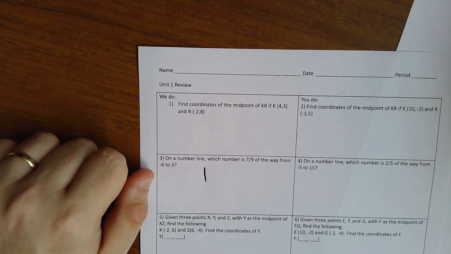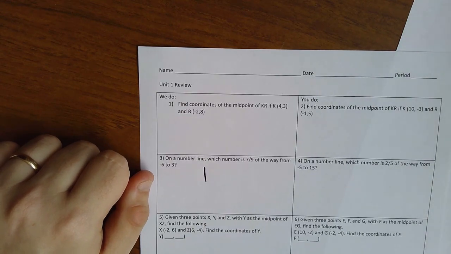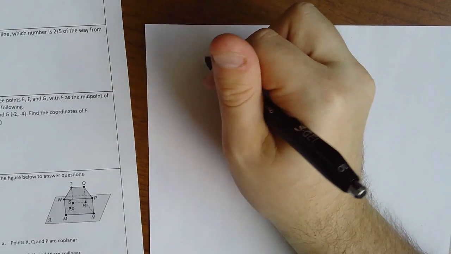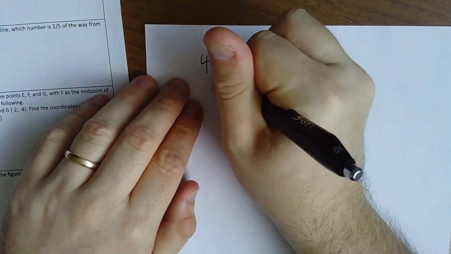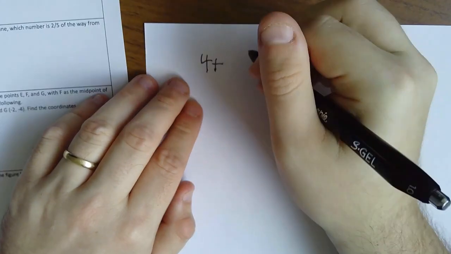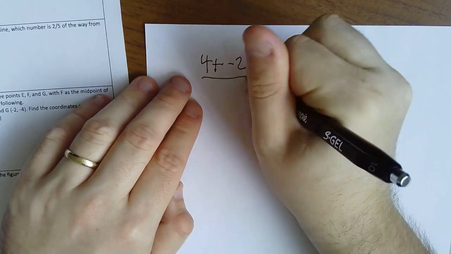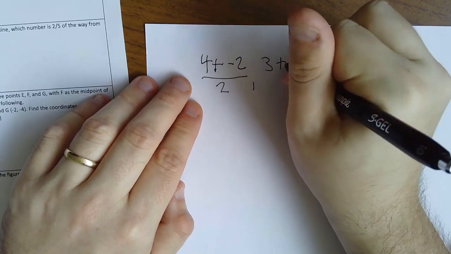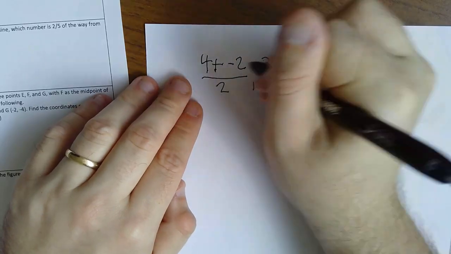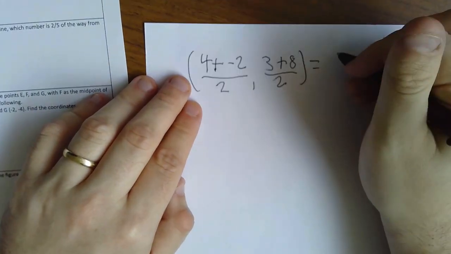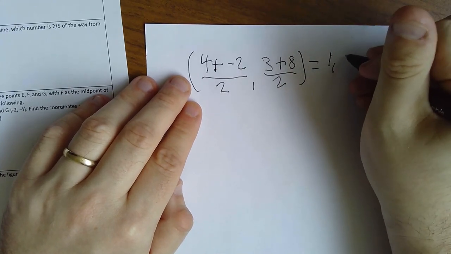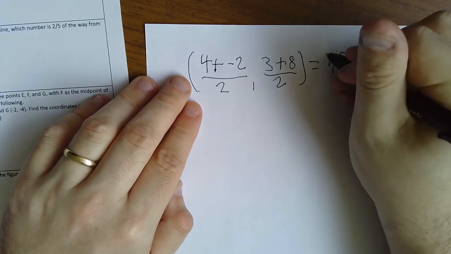So first up, find the midpoint of 2 points, (-4, 3) and (-2, 8). Well, finding the midpoint is the same as taking the average of the 2 points together. So what you want to do is add up your x values. So we have an x value of -4 and -2. Divide that by 2. And we have y values of 3 and 8. Also divide that by 2. This gets us 1 and 5.5 after you simplify.